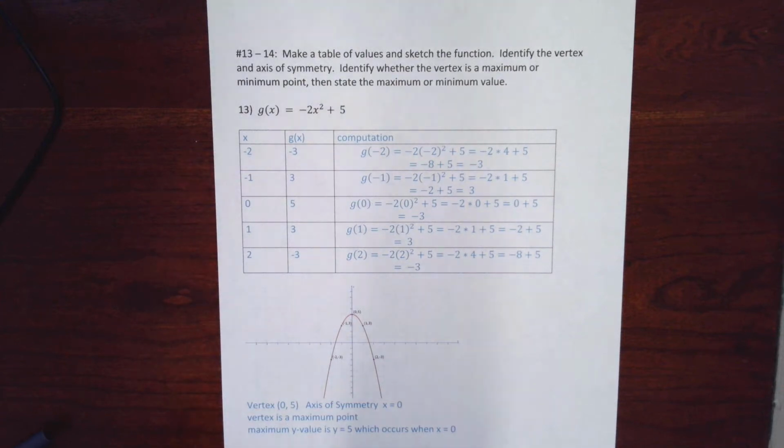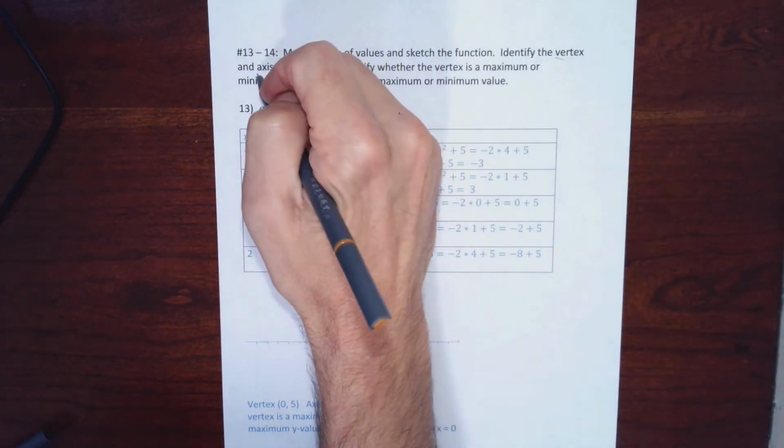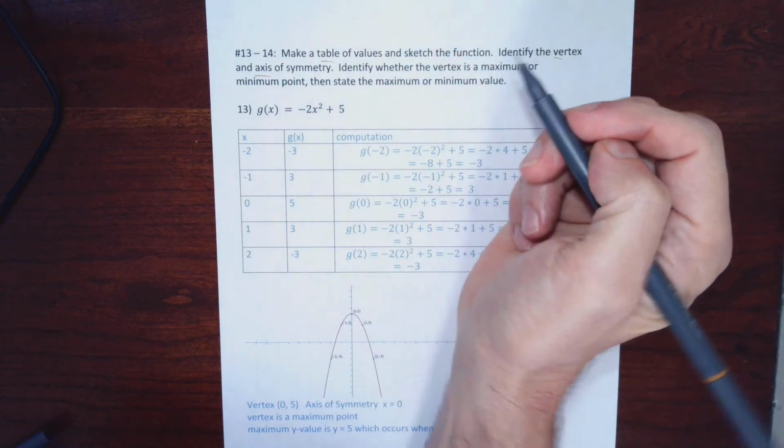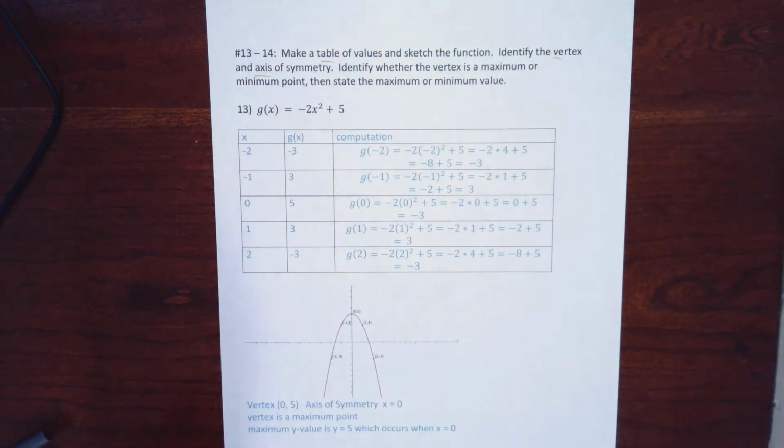We're supposed to identify the vertex, the axis of symmetry, make a table of values, sketch a graph, state whether the vertex is a maximum or minimum point, and state the maximum or minimum value. Exactly what we did for every problem in, I think it was section 6.3. The key is being able to get started.